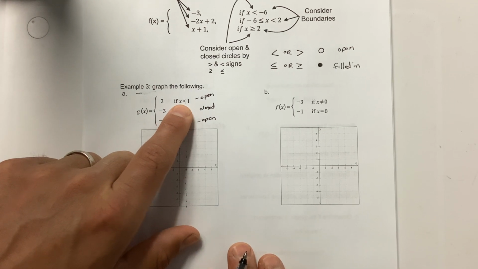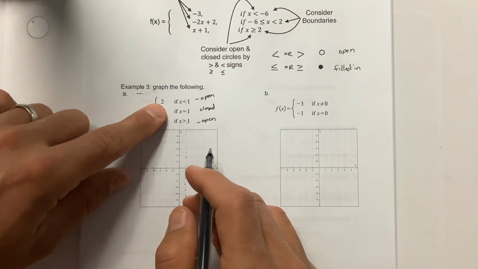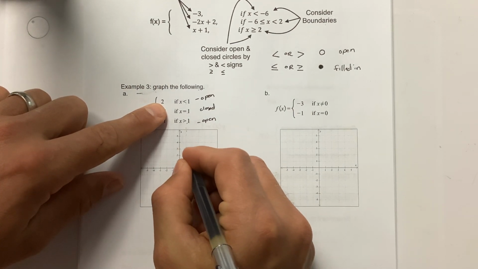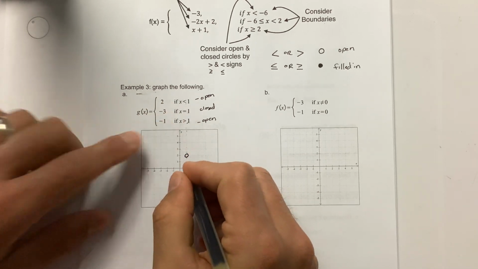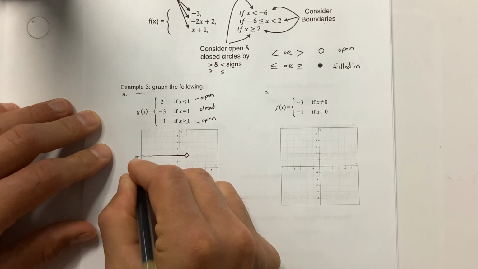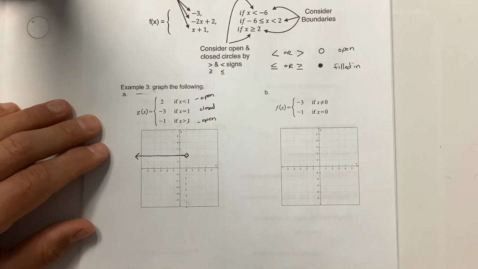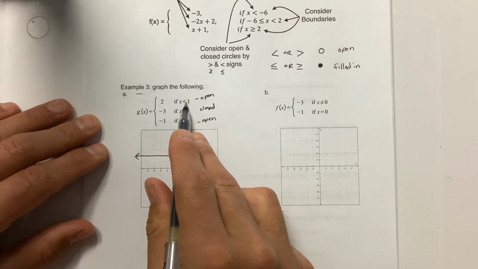When x is less than this interval, the answer is 2, and it's an open circle. So we're going to put an open circle here at the beginning of our interval, which is at 1, and we're just going to graph straight over here. It's just a boring old horizontal line. But it terminates at 1 according to this interval.